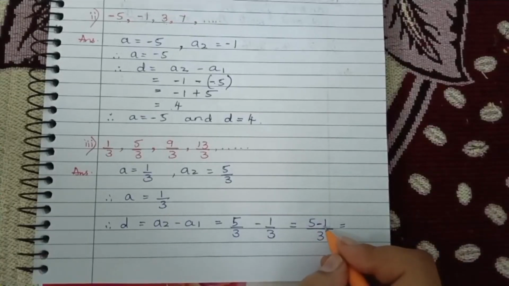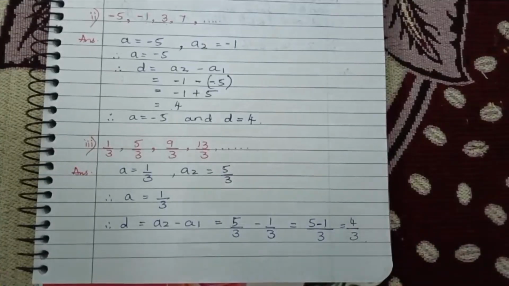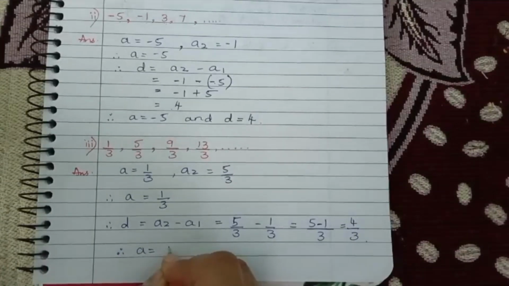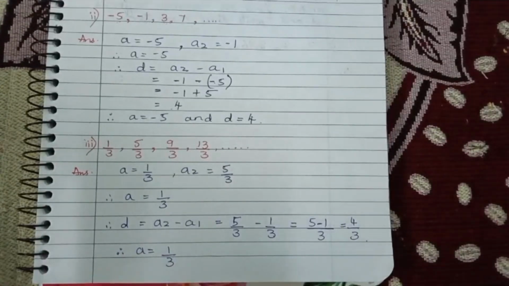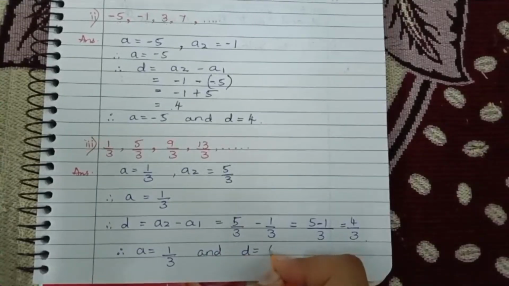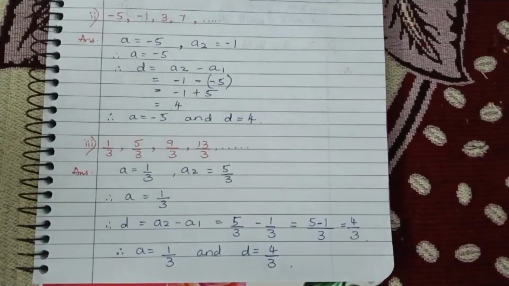So it becomes 5 minus 1 is 4 by 3. Therefore a is equal to 1 by 3 and d is equal to 4 by 3. So this is the answer for the third. Now let us do the fourth one.